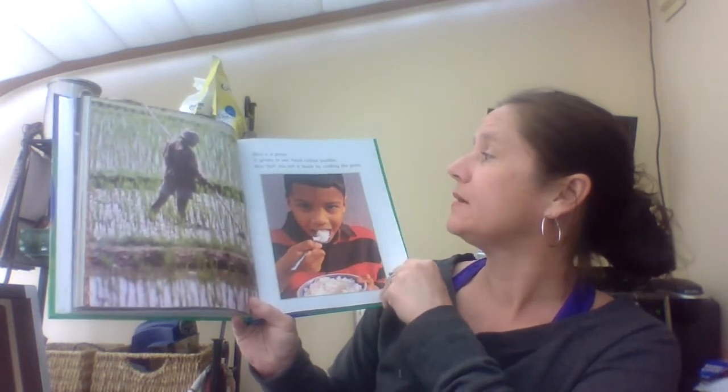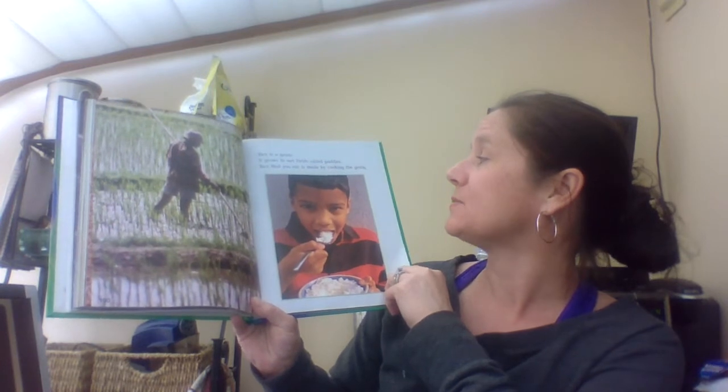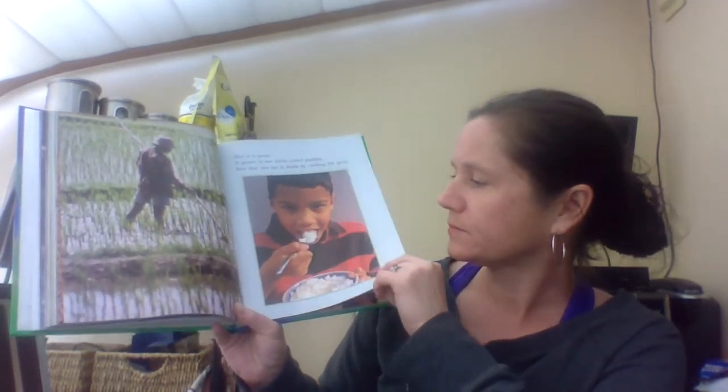Rice is a grain. It grows in wet fields called paddies. Rice that you eat is made by cooking the grain. So the little boy's eating some rice there. Sometimes you might like it with butter or soy sauce.